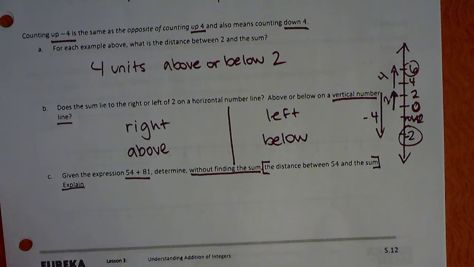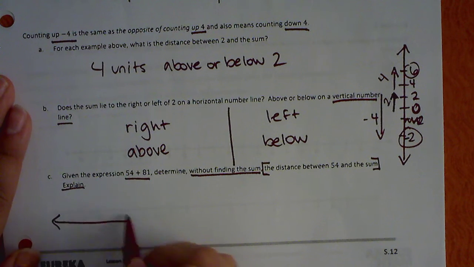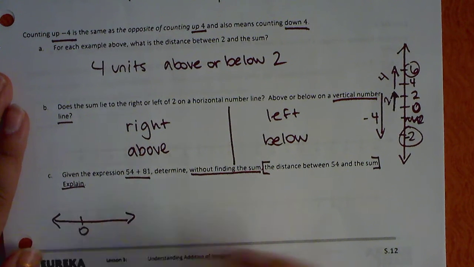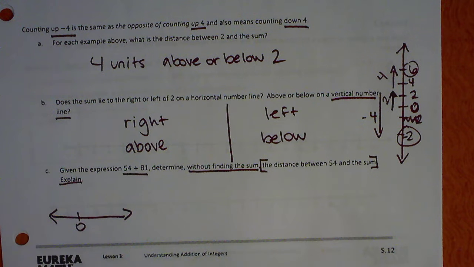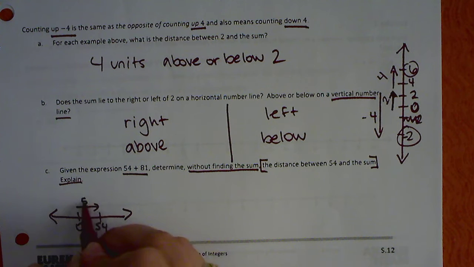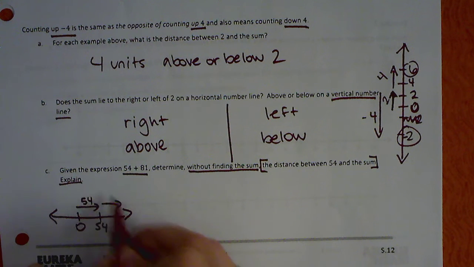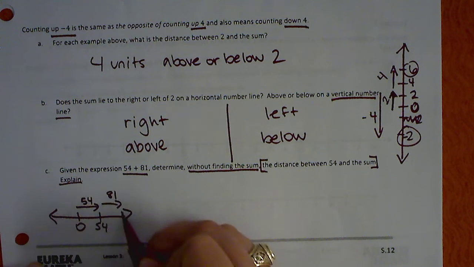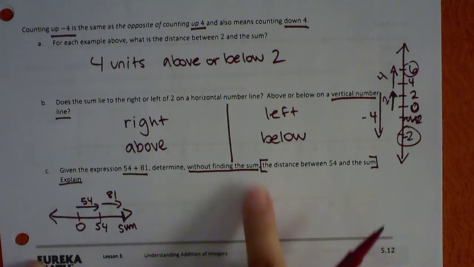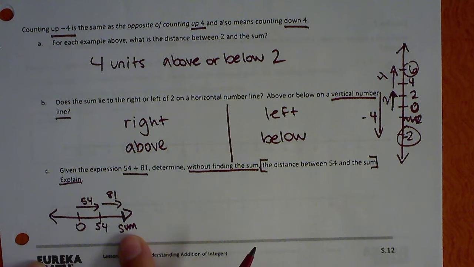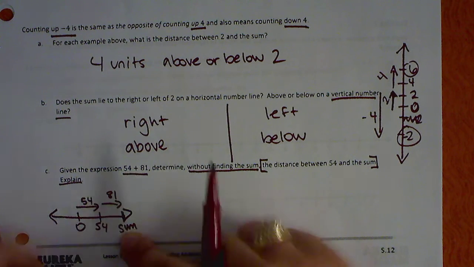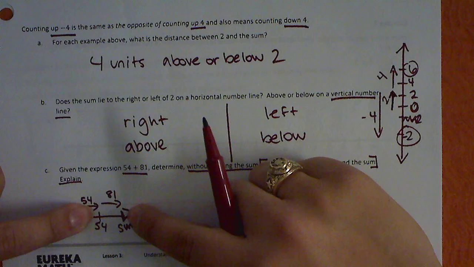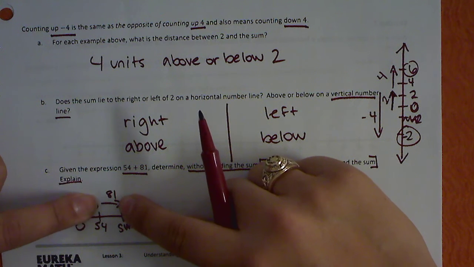I know that when I put this on a number line, I'm going to always start at 0, and I'm doing 54 plus 81. So I'll go to 54, and then I'll go 81 more, and I'll get to the sum. Without even finding what that is, I know that the distance between 54 and the sum is 81 units.